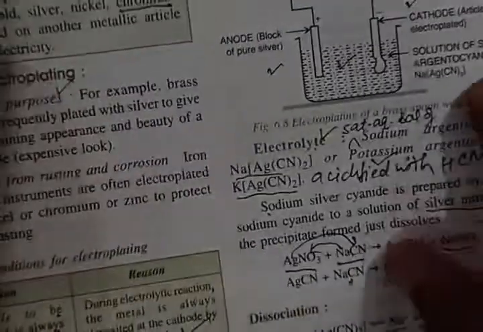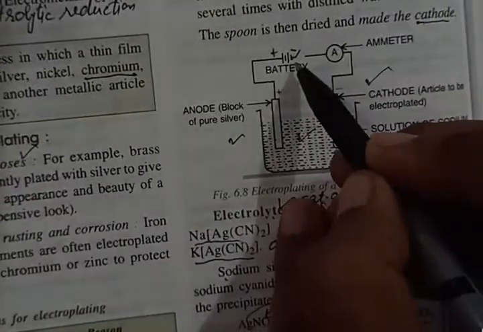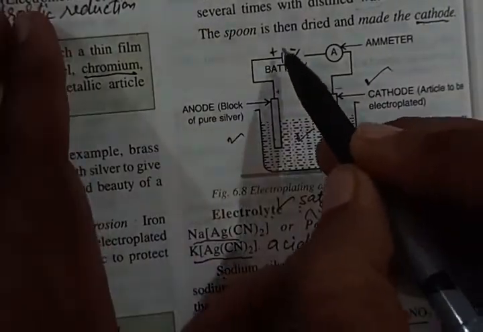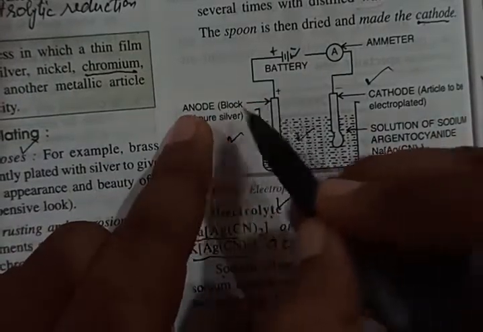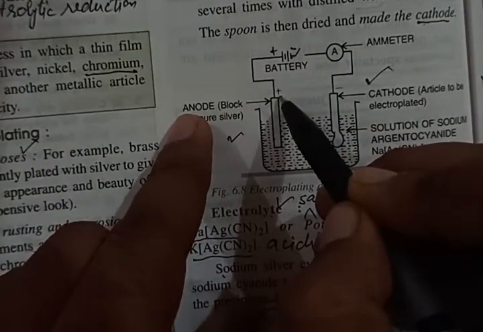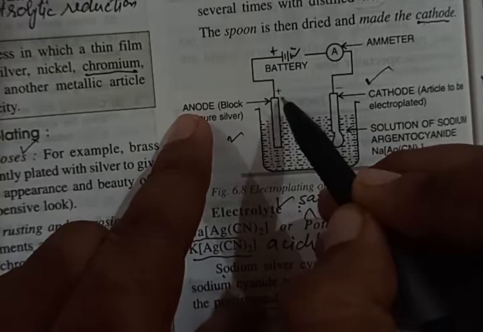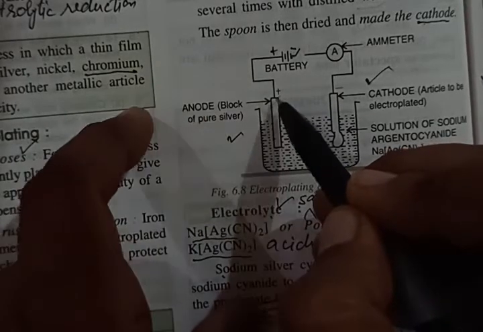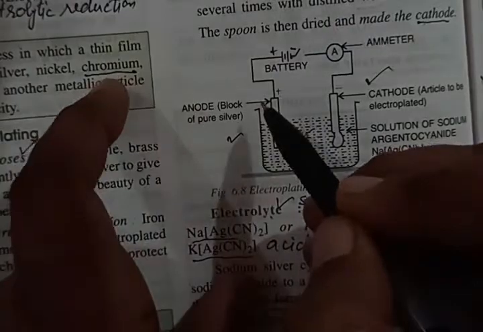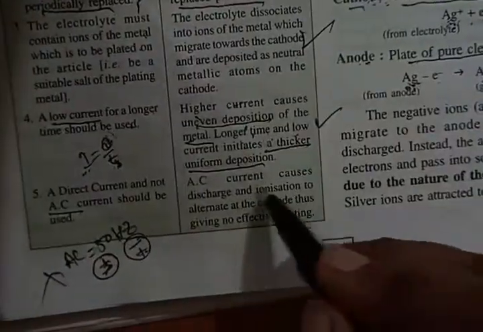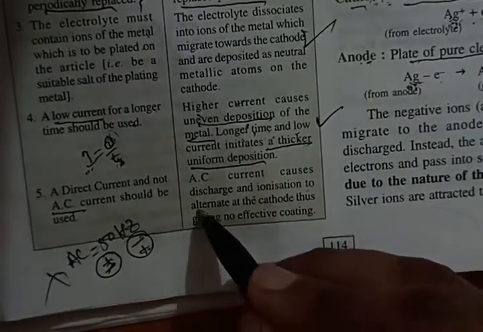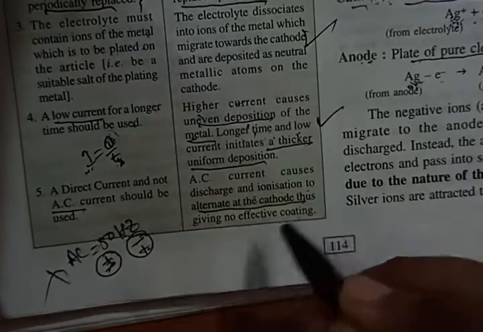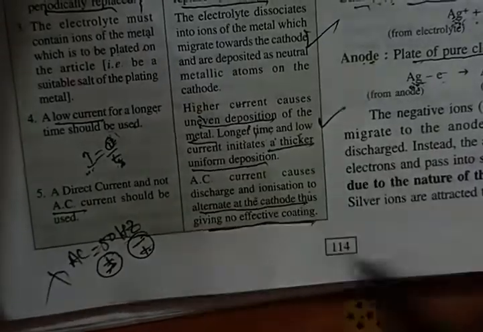Reason: see, here this is DC current, the cell is shown, meaning DC current. If AC current is here, then when this is positive it will be the anode, but next moment it becomes negative, it becomes the cathode. Then next moment it becomes positive again, again becomes the anode, again the cathode, and this will continue, polarity keeps on changing. AC current causes discharge and ionization to alternate at the cathode, thus giving no effective coating.